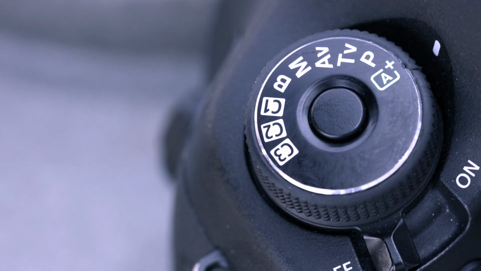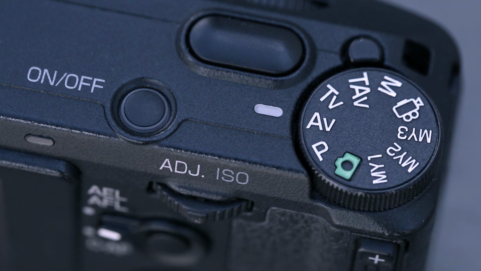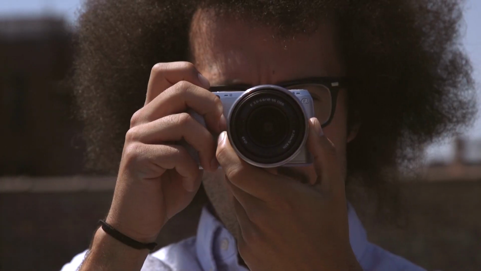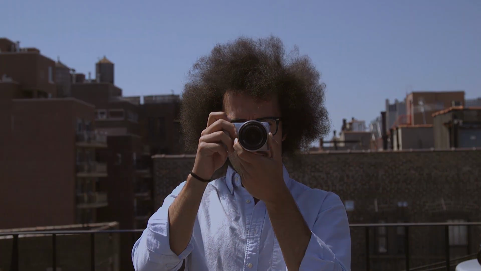Choosing a mode is all about what look you're going for with your photos. Spend some time shooting in each mode and you'll end up with a better understanding of your camera and an easier time getting your photos to look exactly how you want.